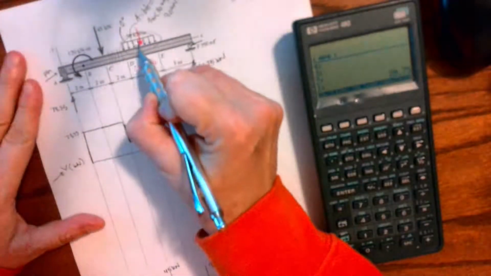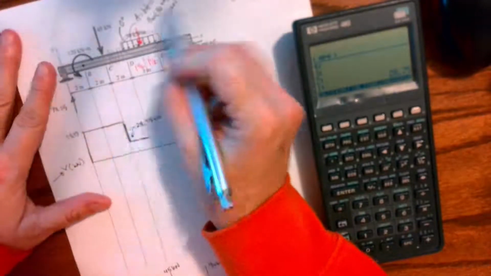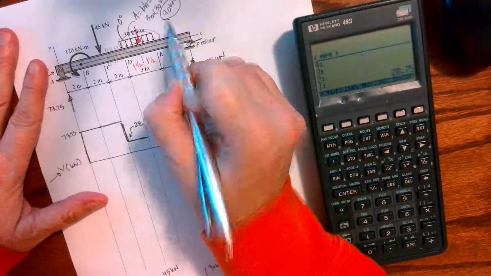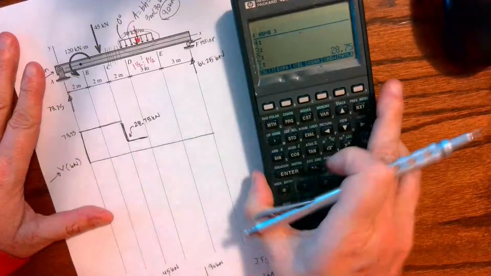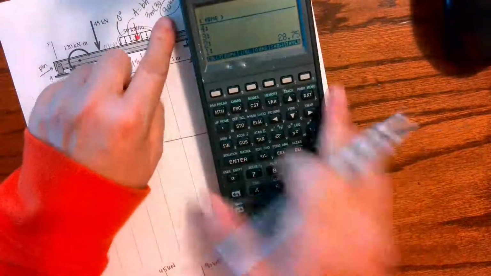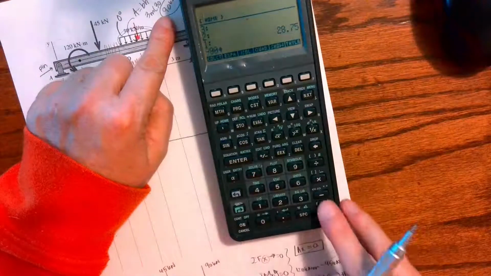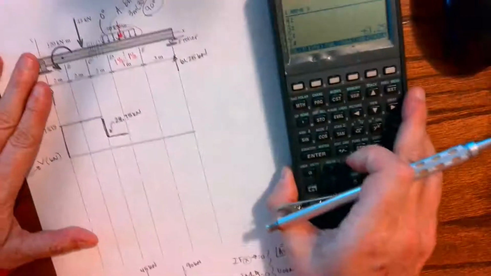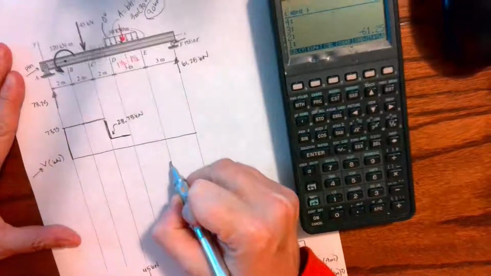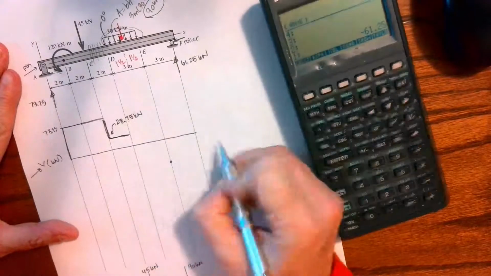Again, my load is going down, so my shear is going to follow suit, and we already found that the area was 90 kilonewtons. So I have 28.75 kilonewtons, and I'm going to subtract off 90.